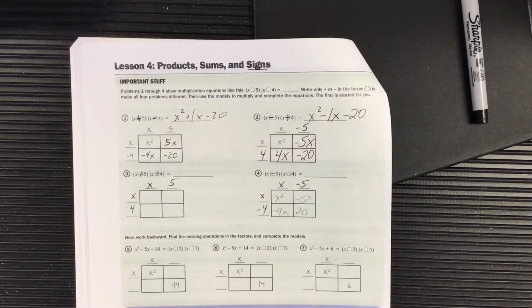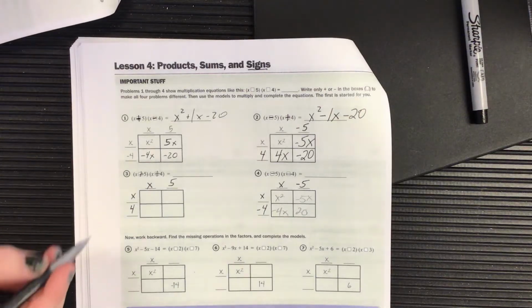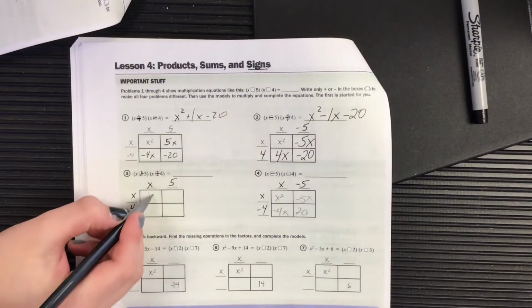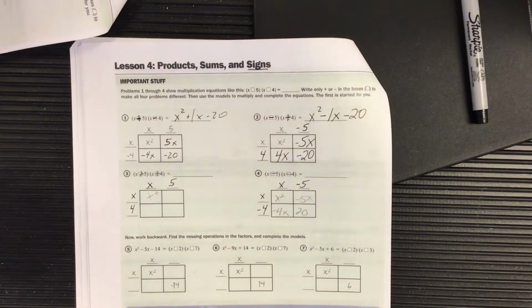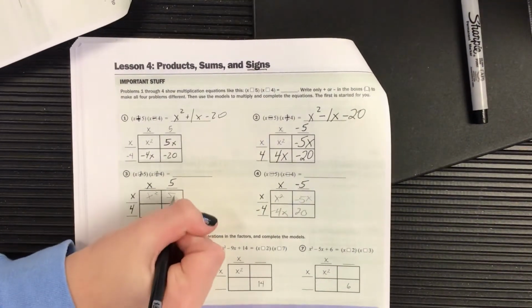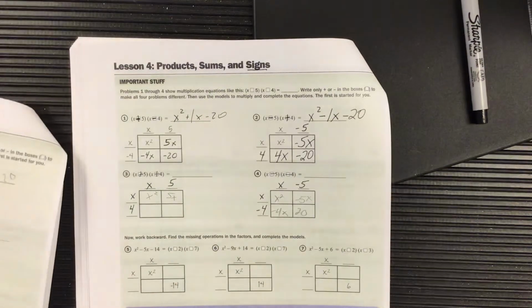Can you write the answer out? I'll have to work on it and come back, that's fine. Madison, go ahead.